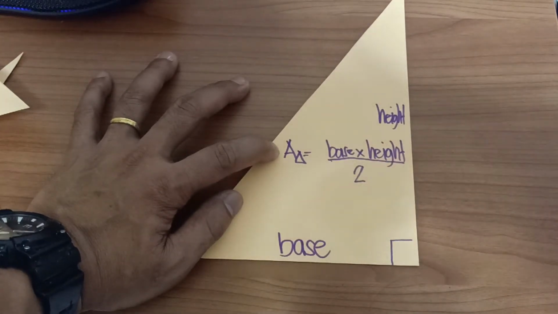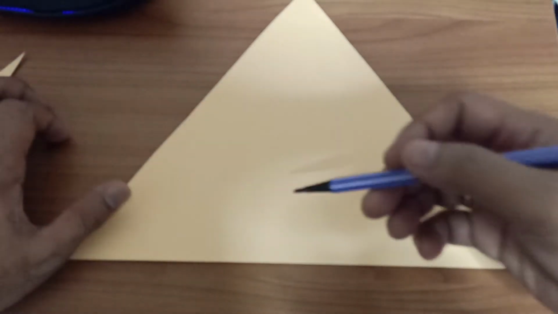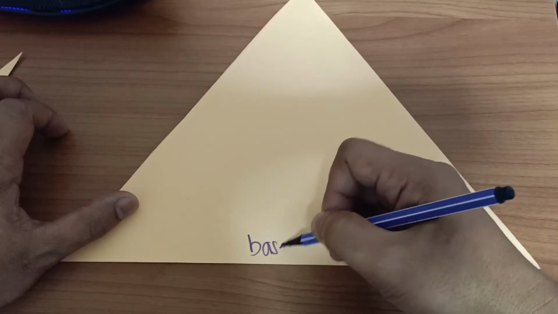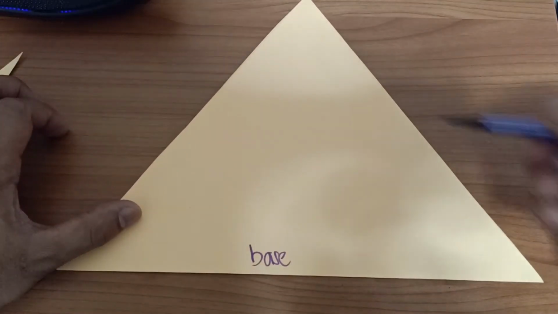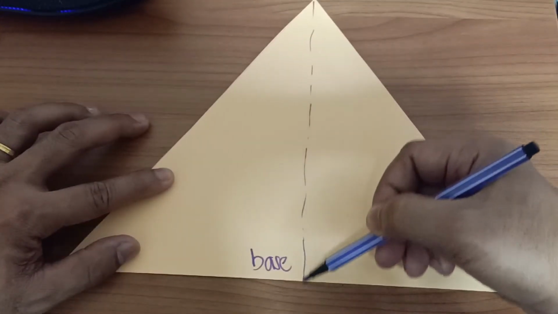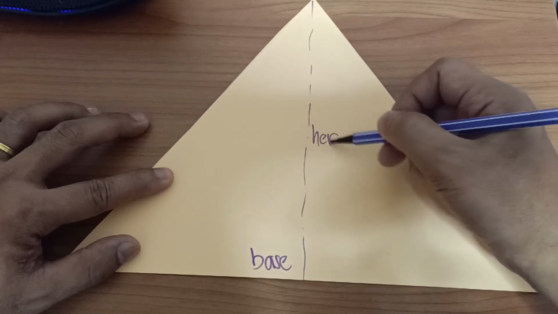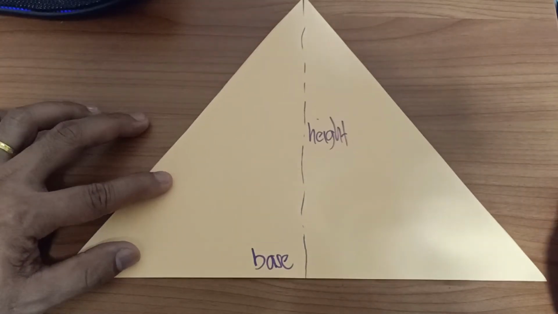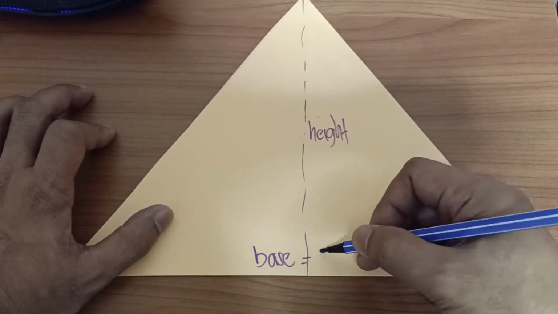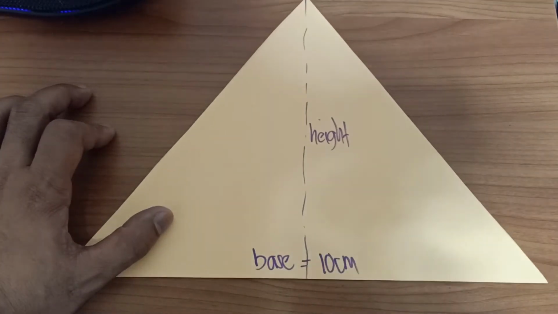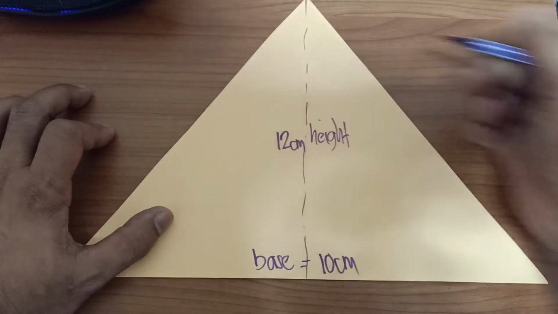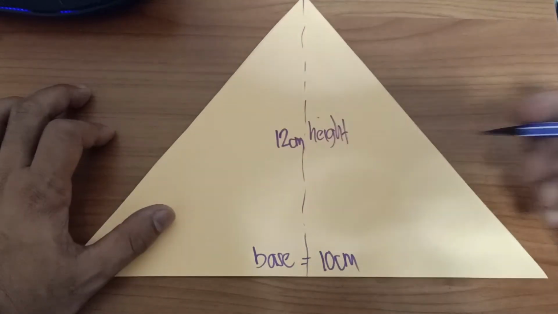In this case this side of the triangle is called the base. So where is the height or the perpendicular height? This is the perpendicular height, so this is the height of this triangle. Let's say the base is equal to 10 cm and the height is 12 cm. So what is the area of this triangle?